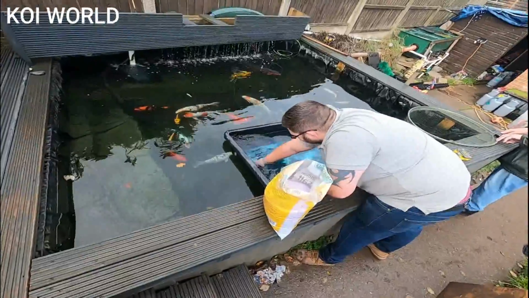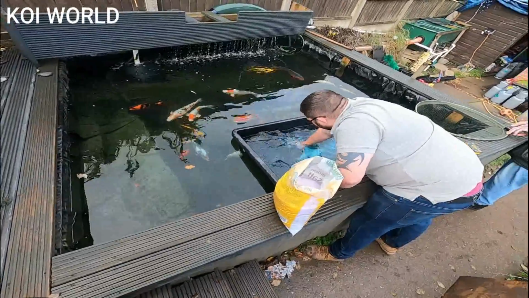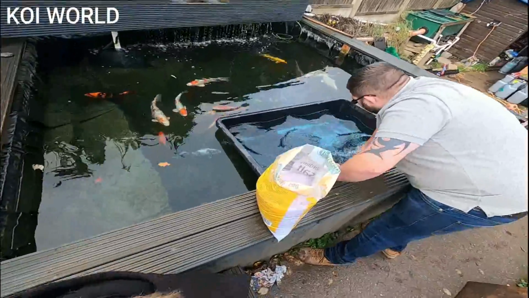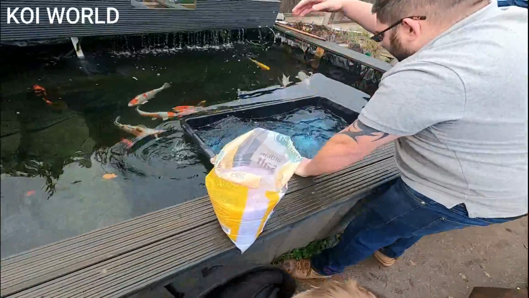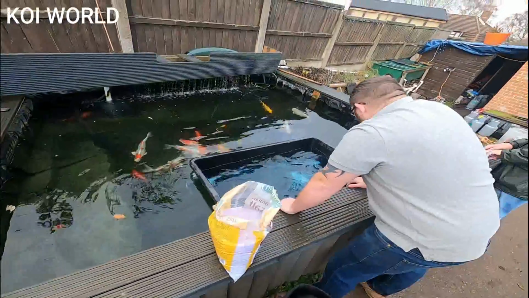Hold Mummy's hand. Go on then. Good darling. There you go. Good boy.